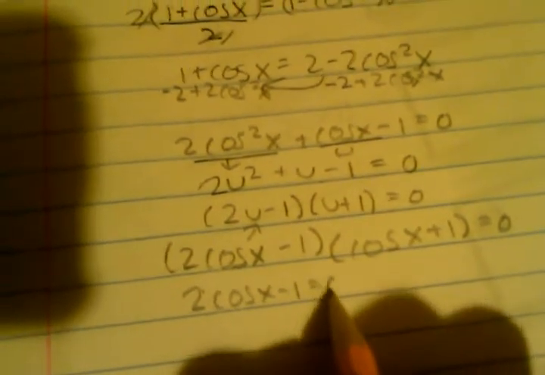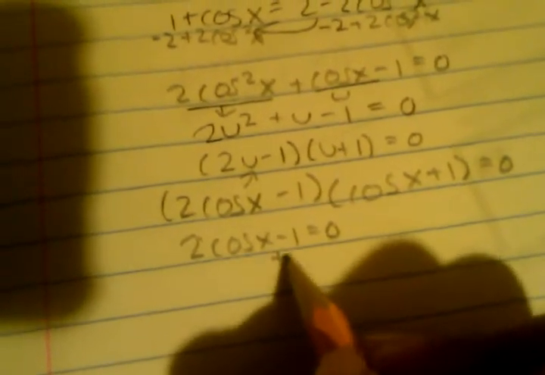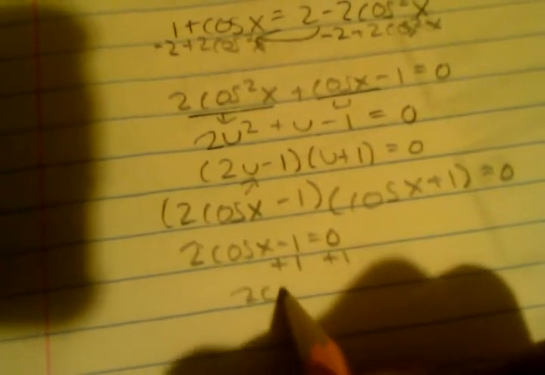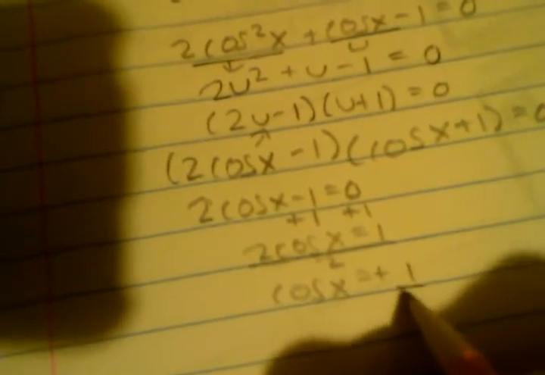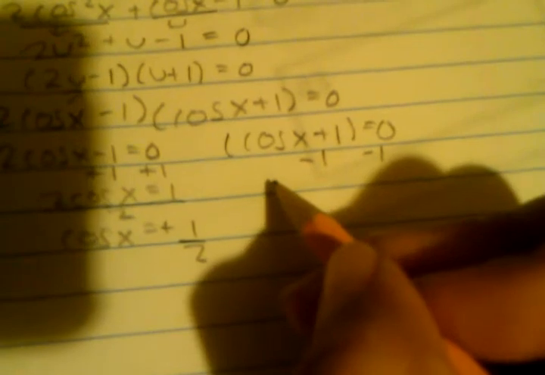and you would have 2 cosine x minus 1 equals 0. You add 1 to both sides to get 2 cosine x equal to 1. Divide everything by 2, and you get cosine x equal to positive 1/2. Now for the other one, cosine x plus 1 equals 0. Subtract 1 on both sides. You get cosine of x is equal to -1.